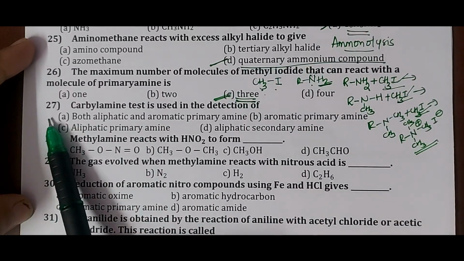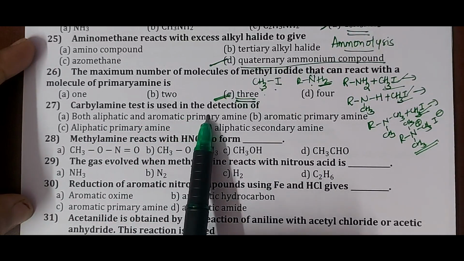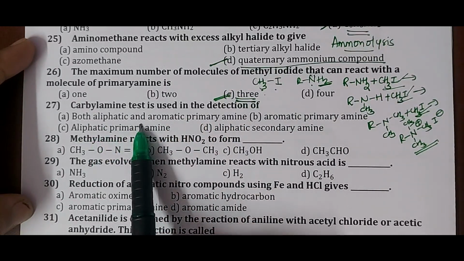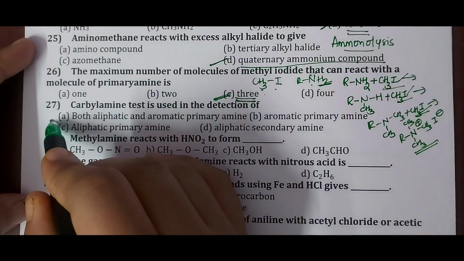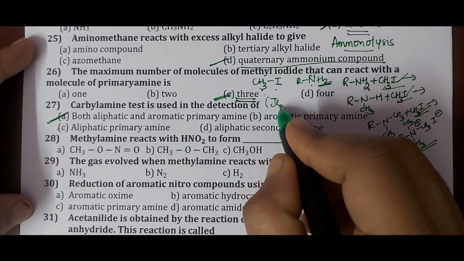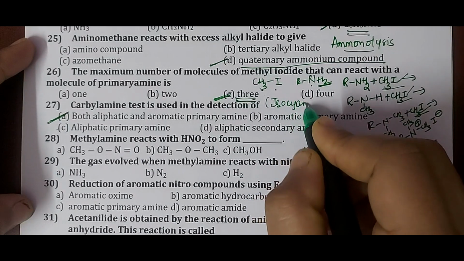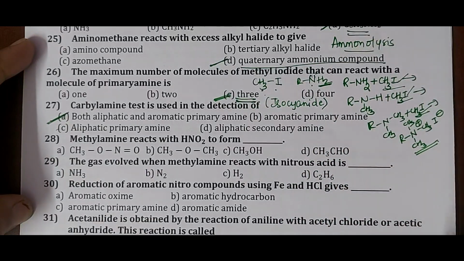Next, question number 27. The carbylamine test is used for the detection of... So both aliphatic and aromatic primary amines can be detected using the carbylamine test, where you get a foul smell due to the formation of isocyanide. Hence the carbylamine test is also called the isocyanide test.